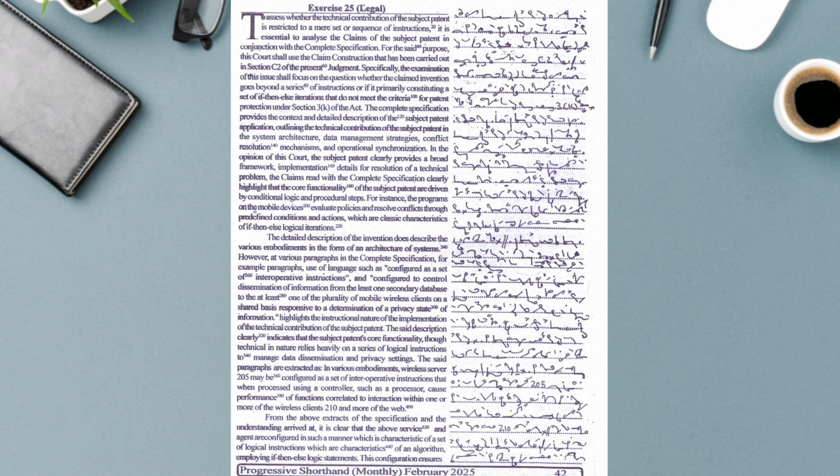In the opinion of this court, the subject patent clearly provides a broad framework and implementation details for resolution of a technical problem. The claims read with the complete specification clearly highlight that the core functionality of the subject patent is driven by conditional logic and procedural steps.